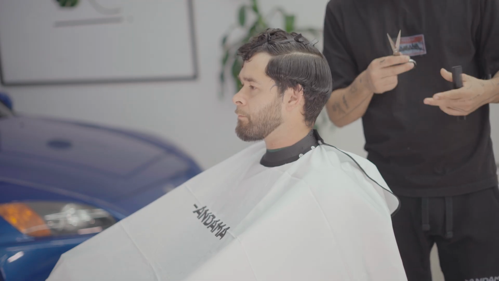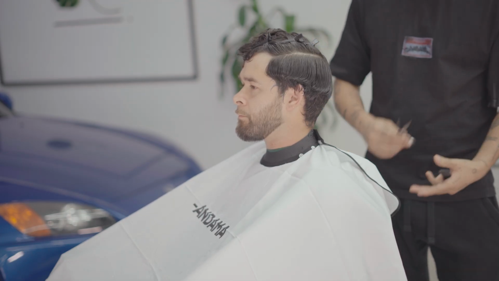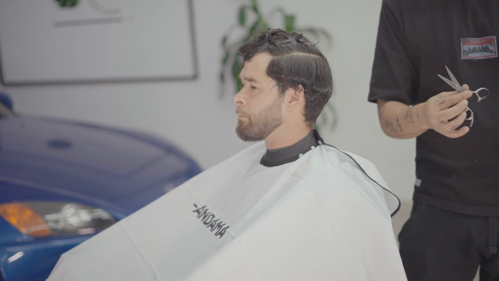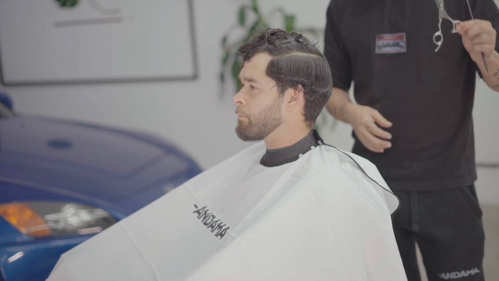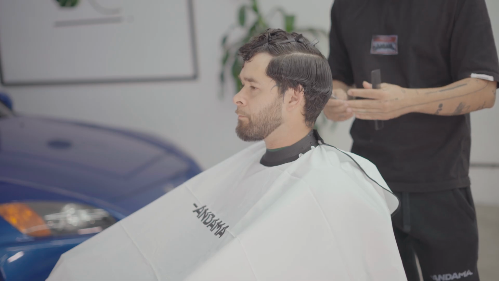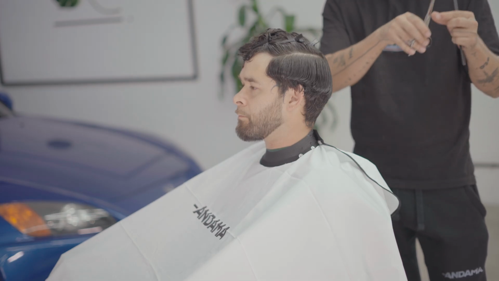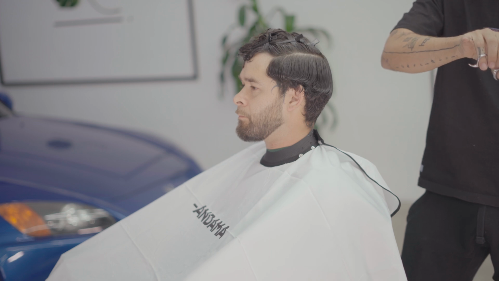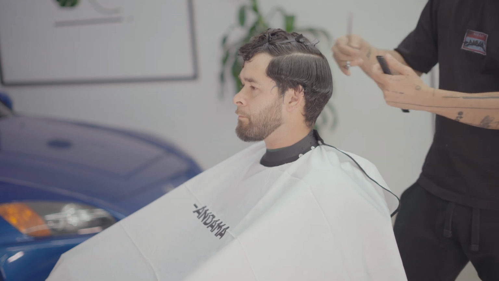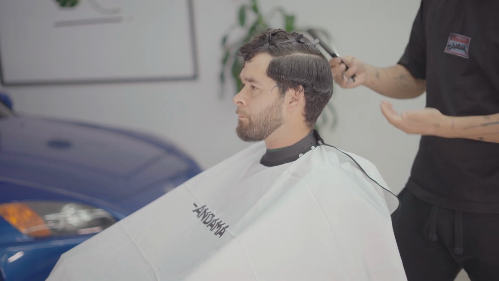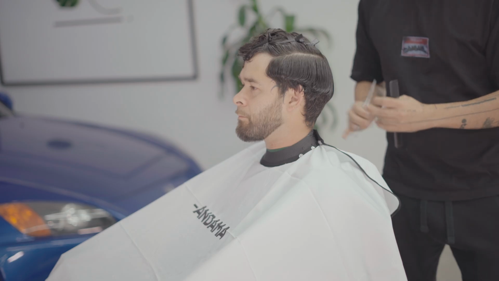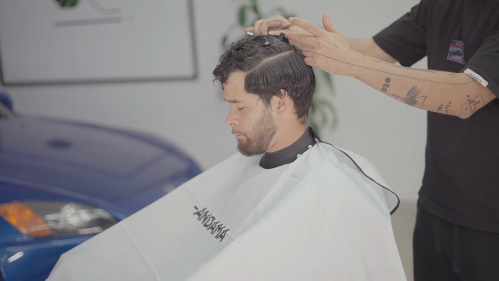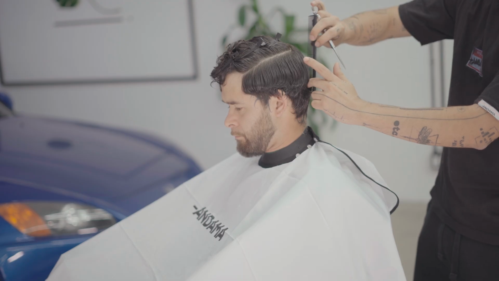After we section both parts, I like to choose what type of scissors to use for each type of haircut. In this occasion, I'm going to use my 5.5 inch. I like to use it on this type of hair because it's thick, so it allows me to do a little more wrist handling, and that helps me a lot. I like to start from the back and do a little section back here.